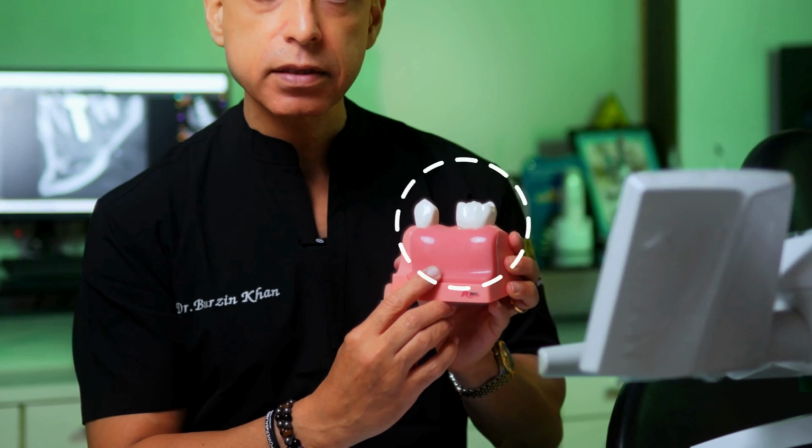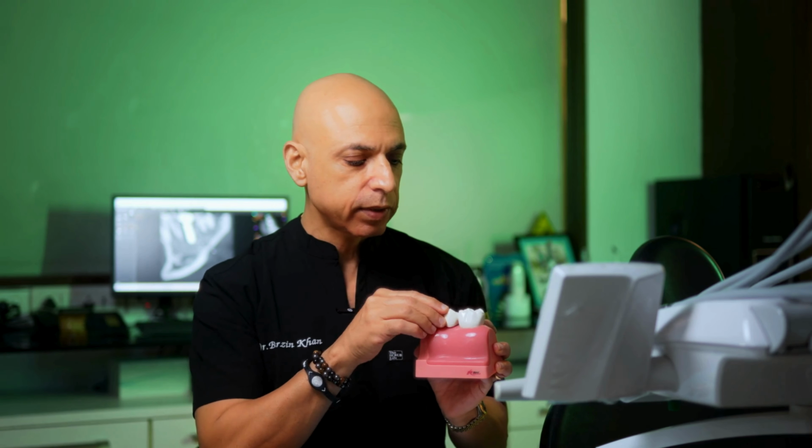Now, generally when you have a missing tooth, as you see in this case, we will trim down the adjacent teeth to give you a bridge replacement, which would look something like this. Now, the downside of this is that we have to trim down the supporting adjacent teeth, and the life of the bridge would also depend upon the life of these supporting teeth.